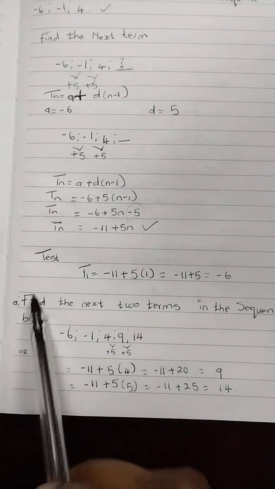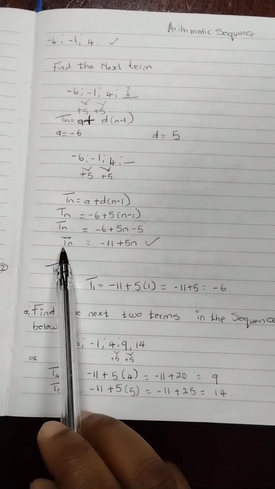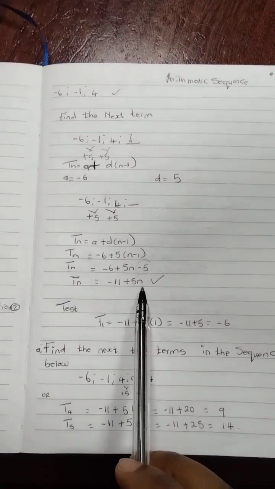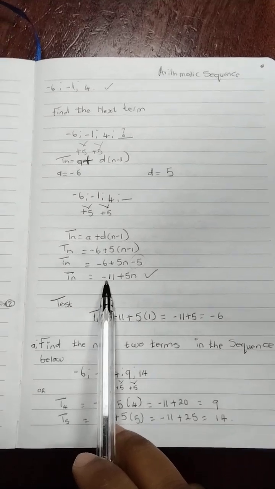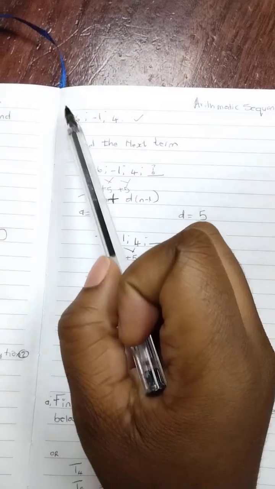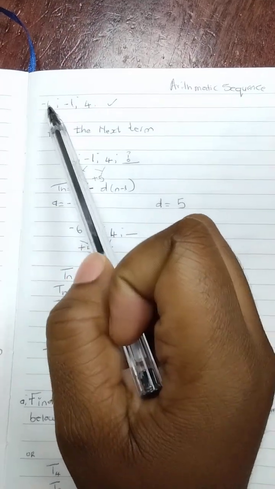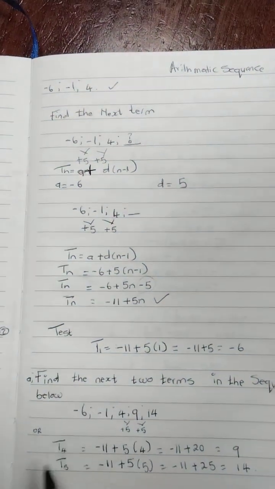So since we have our formula right here, we continue to the next. Okay, we have our formula right here. So it's final, right? But we need to finalize it by testing it. Okay, so in this case, our first term is -6. So we need to test our formula to see if we can get -6 for the first term.